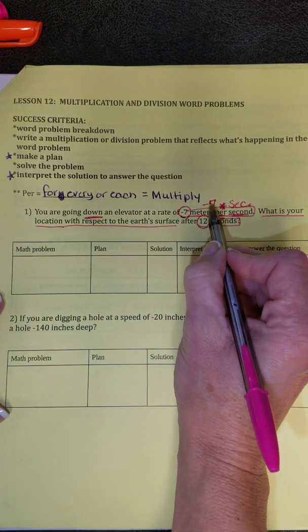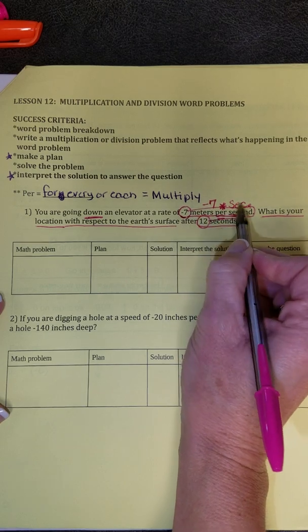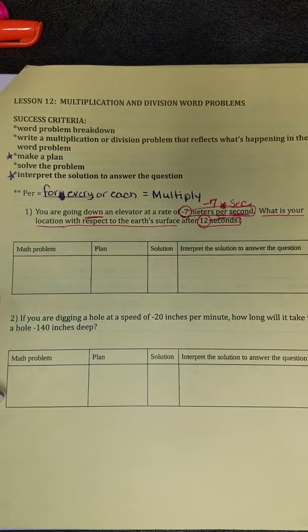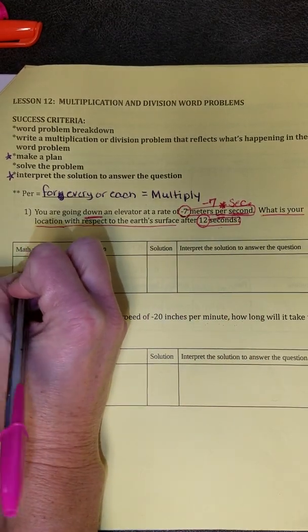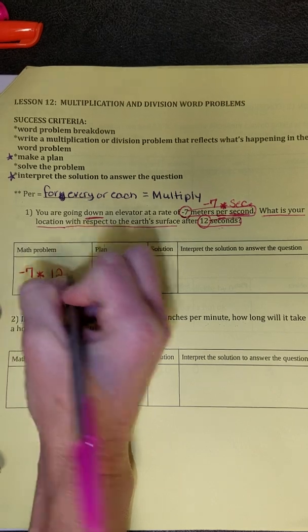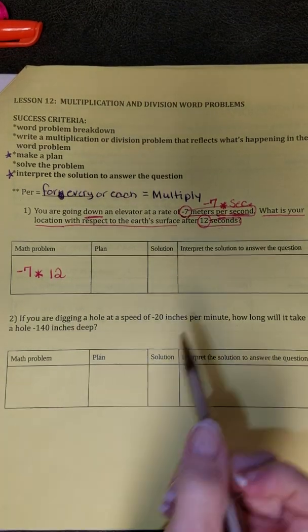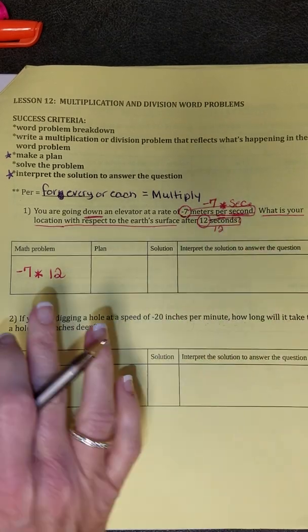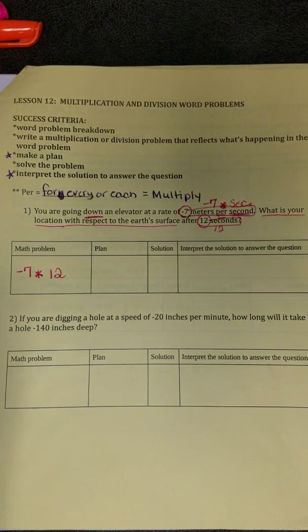Because this 12 goes with seconds, I can replace it up here. So -7 meters per second means for every 1 second, but I want to know if I went 12 seconds, how far will I be? So I have a -7 times 12 seconds. This is why word problem breakdown is so important, so that we can see this information up here and write it into an expression.